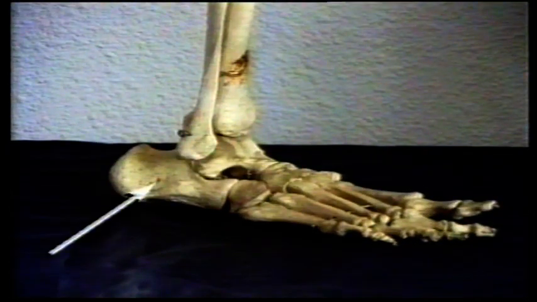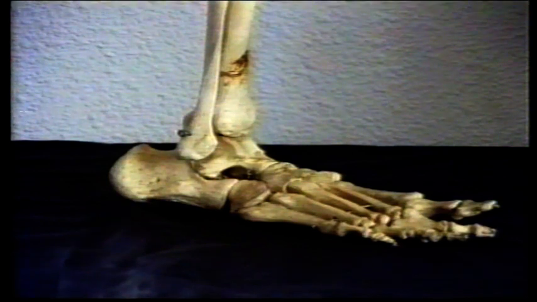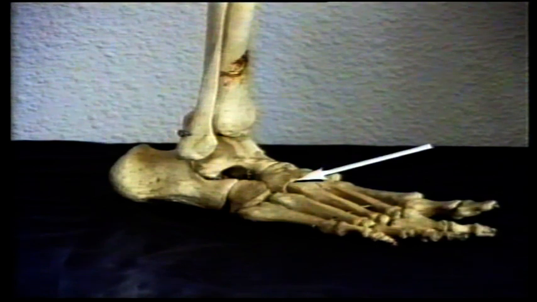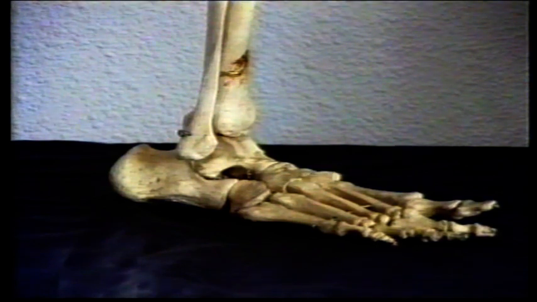The calcaneum is one of the important pivoting points. It articulates with the talus above and tarsal bones in front. This set of bones constitutes a sort of double articulation which allows the foot to adjust to the ground surface.